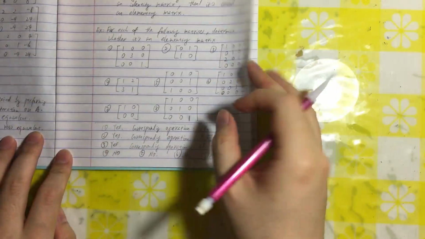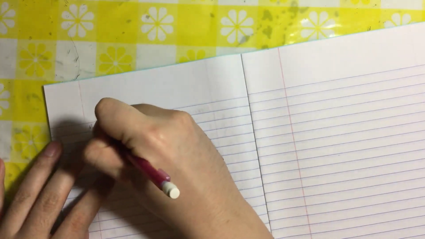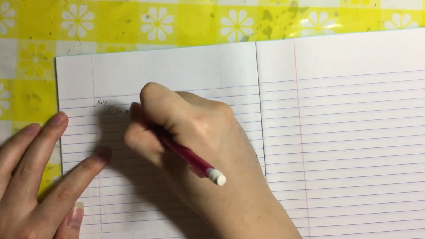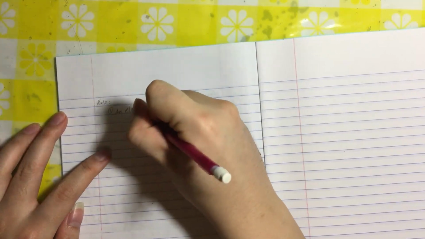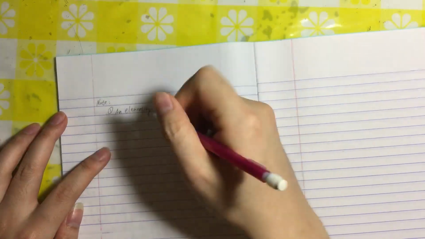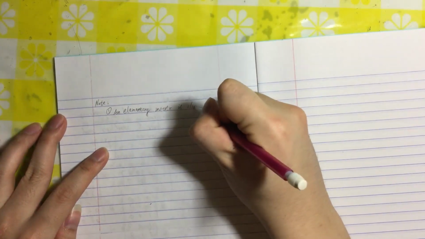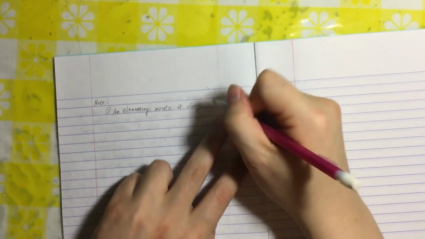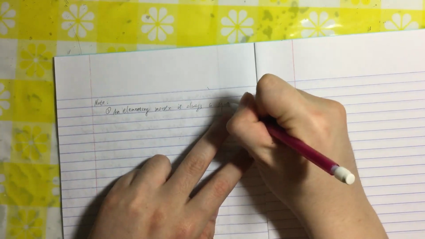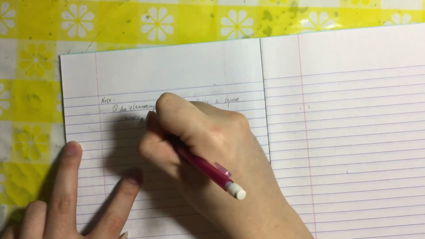So for elementary matrices, keep the following idea in mind. First of all, an elementary matrix is always a square matrix, because an elementary matrix is obtained by doing one operation on the identity matrix.